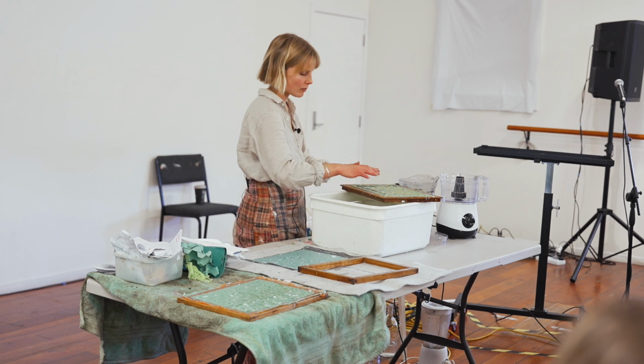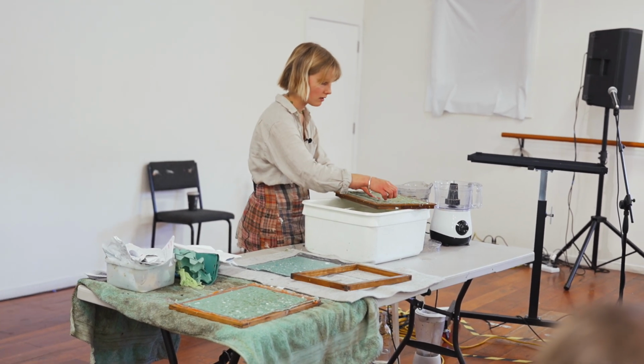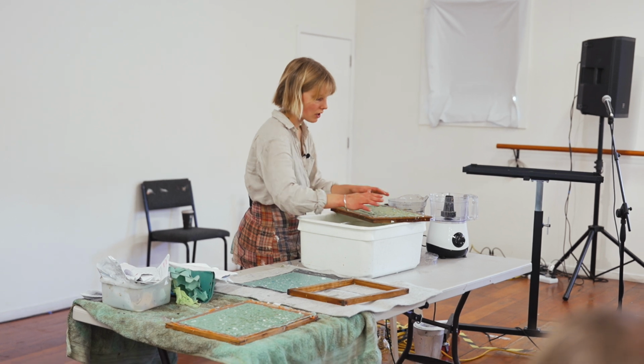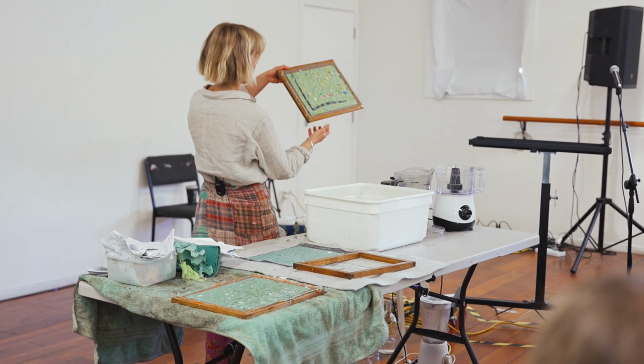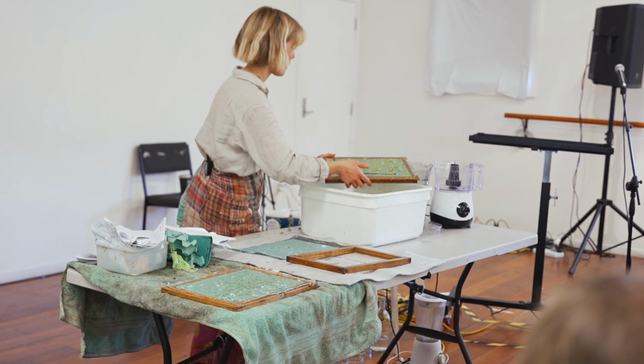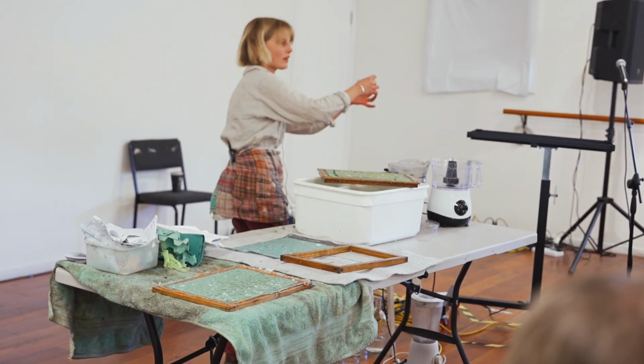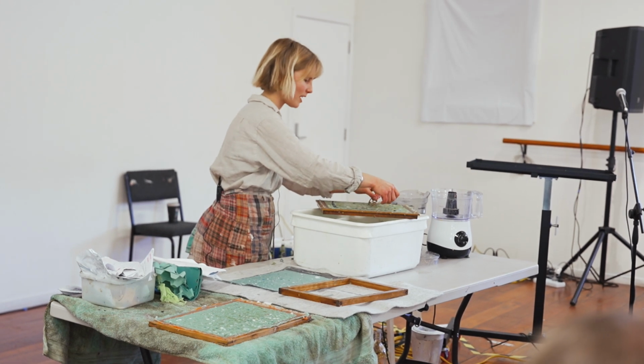I often create images this way just by lying things on top. So it's just sticking on there, that's just some fabric. And it's a beautiful colour leaf with lots of bites out of it.